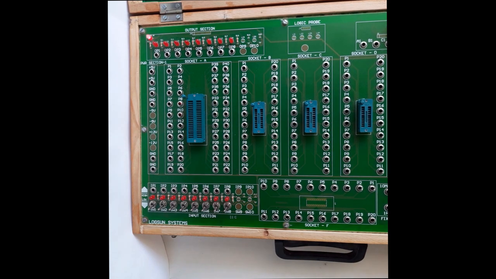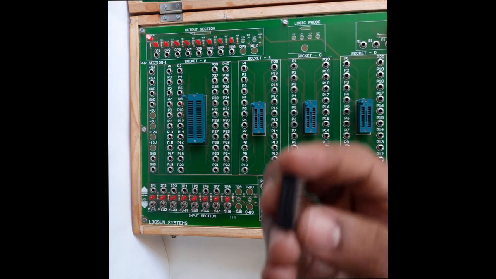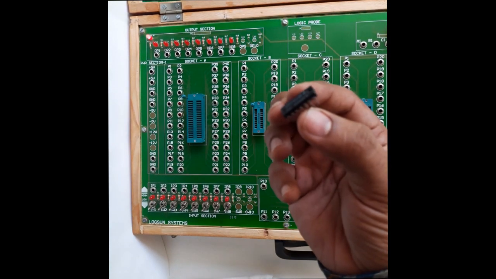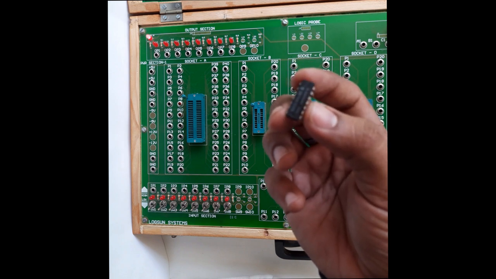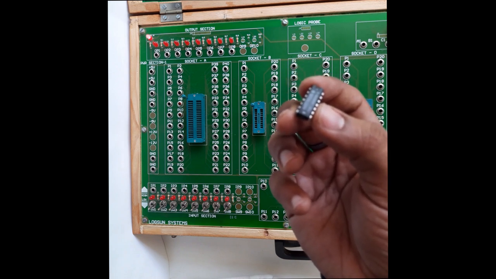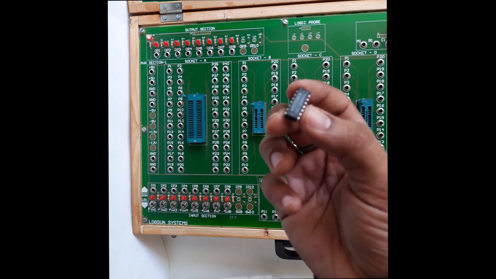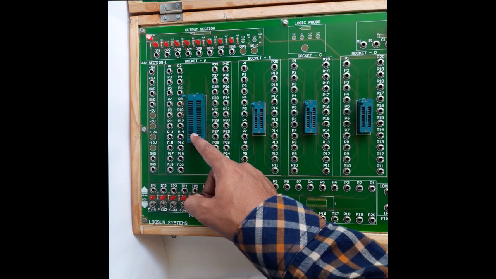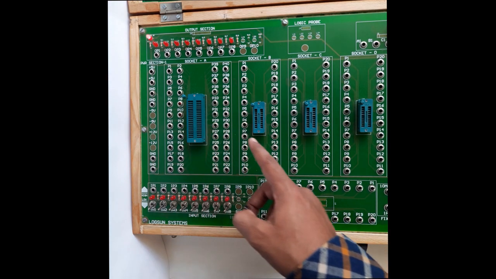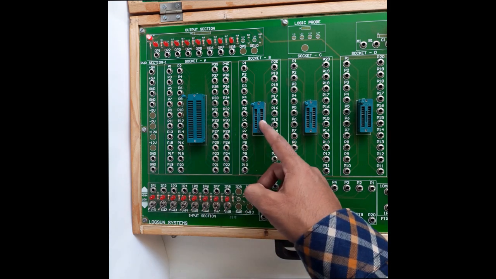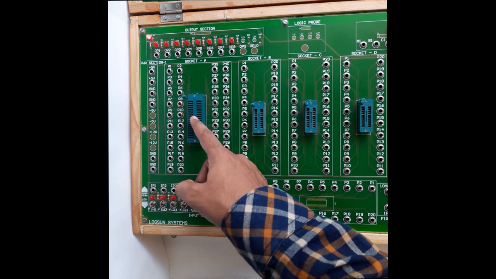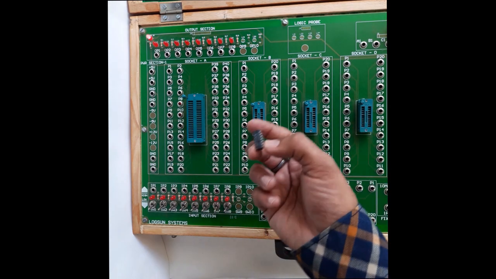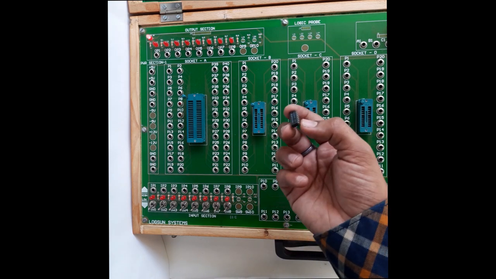Now regarding the IC, how can we mount the IC? If you consider a basic IC, there are a total of 14 pins on the IC. Here is the 40 pin zip socket, here the 20 pin zip socket, and here another 40 pin zip socket. You can use any socket for mounting this IC.